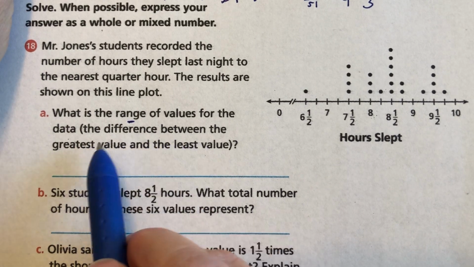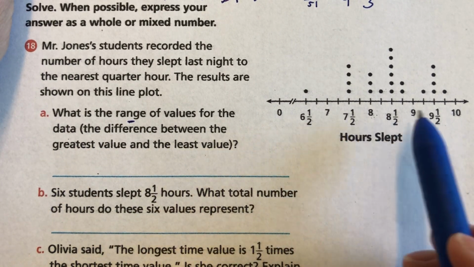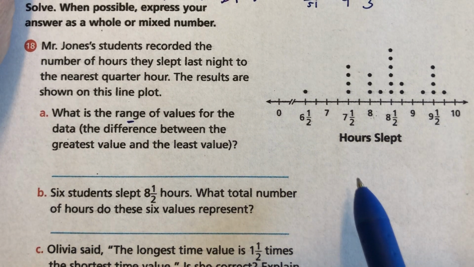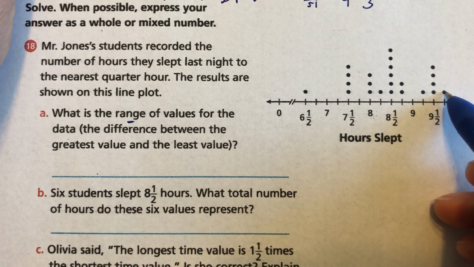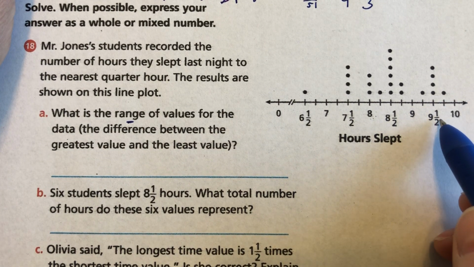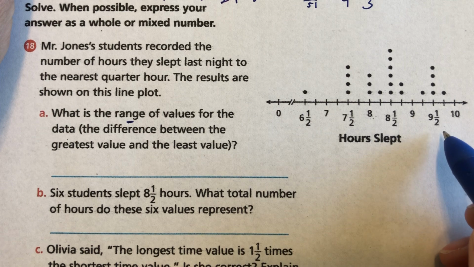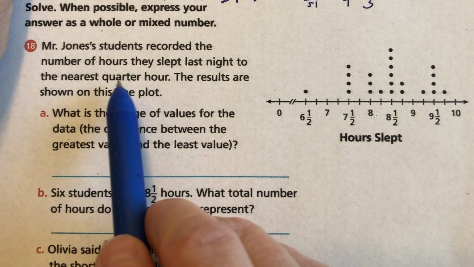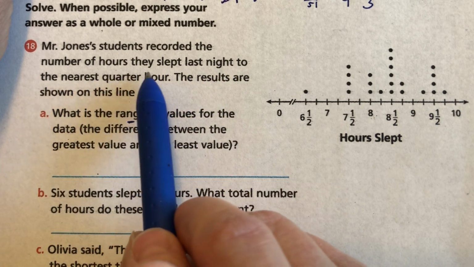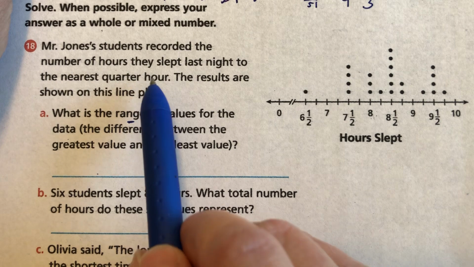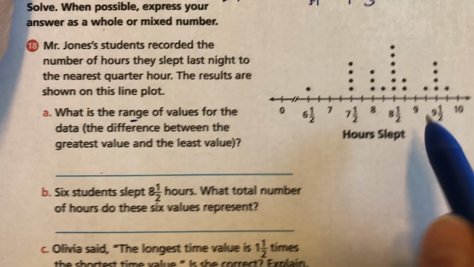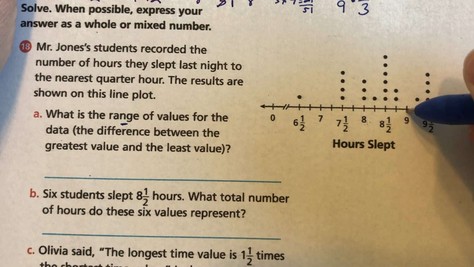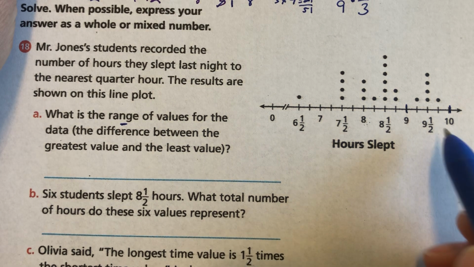So the difference between the greatest value, what is the largest or the longest somebody slept? Well, I see a dot right here, and there's not a number underneath there. But this says 9.5. We have to figure out what that dot is. It says that they were recording to the nearest quarter hour, right? So if you look here, here's 9 and here's 10, right?